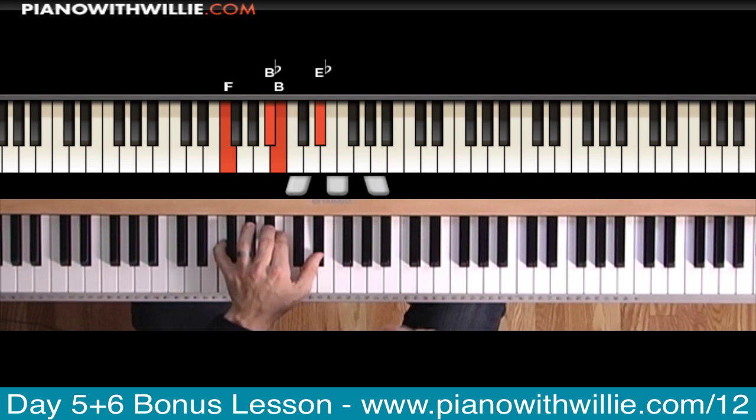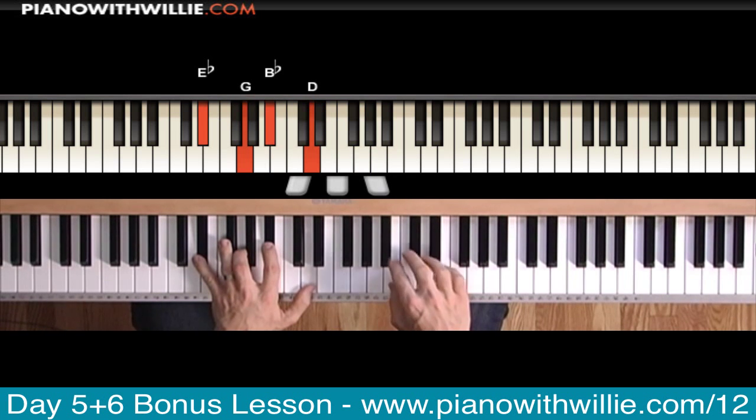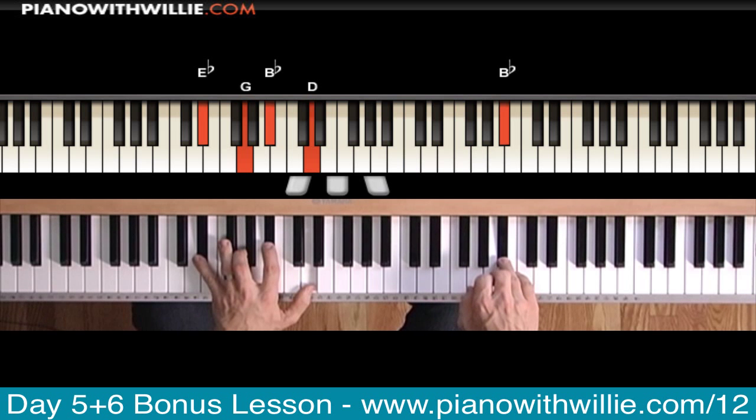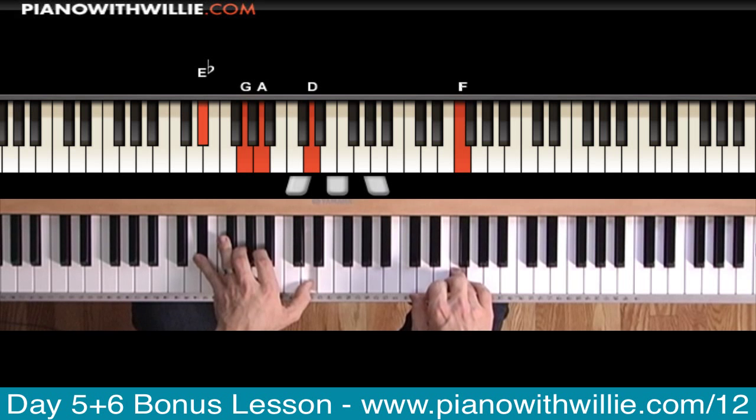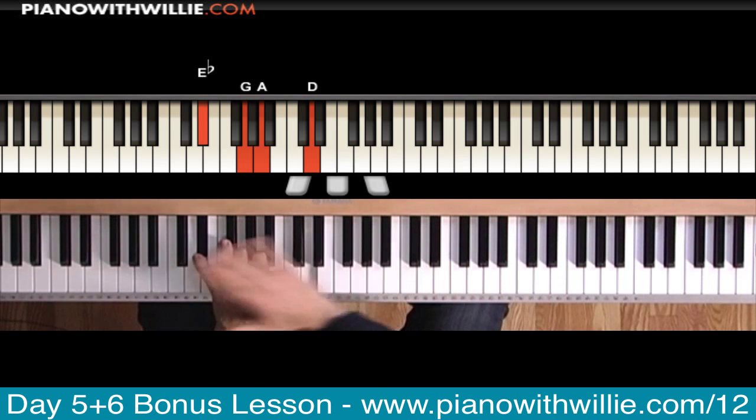Real cool sound. All right, we go to C minor 7, that would be my B flat major scale, and in F7 I could do the same thing, still B flat major scale. This time I just start on F. All right, that gets into modes.